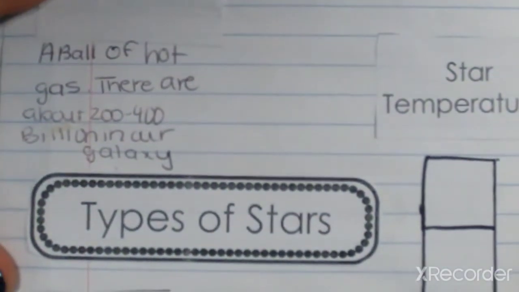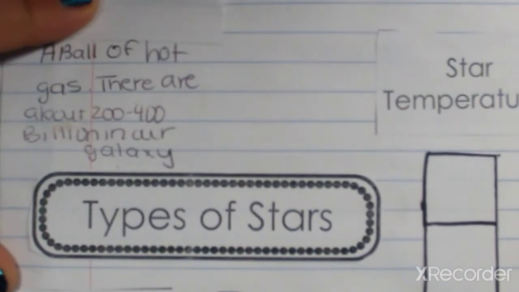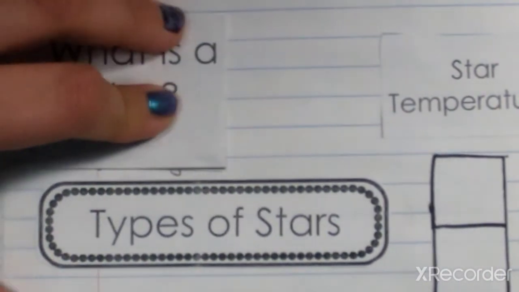It is a ball of hot gas. It is 200 to 400 billion in our galaxy. And when we close that, it's going to look like that.